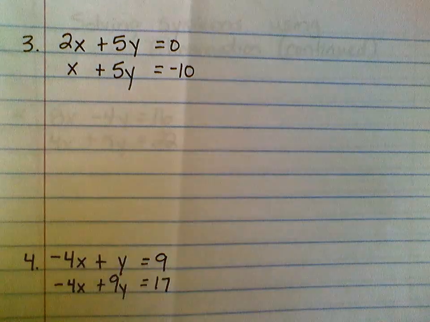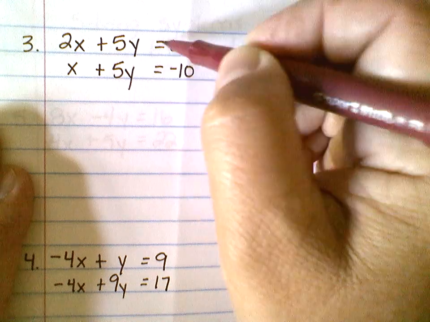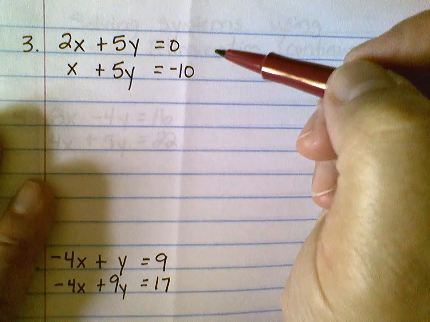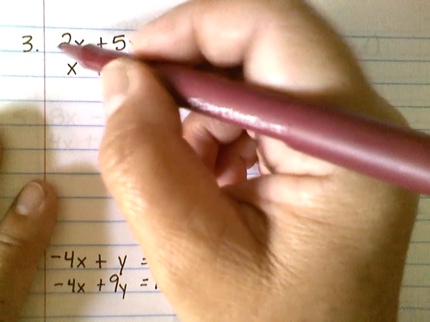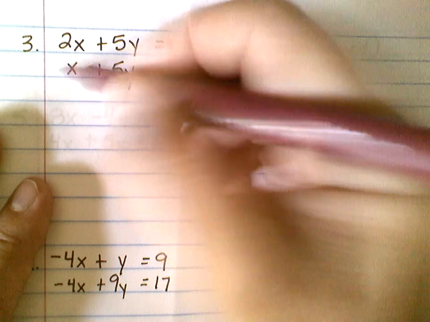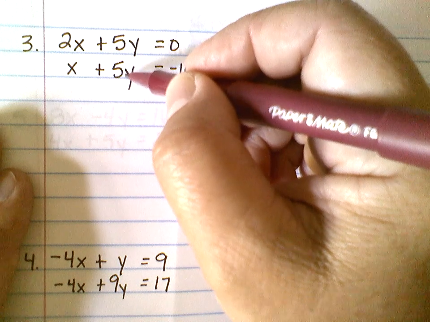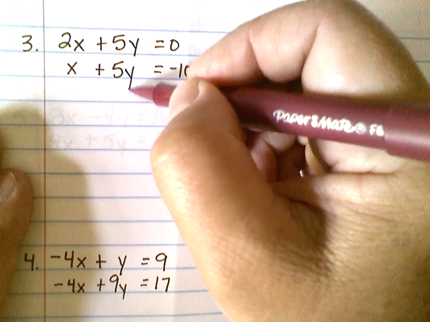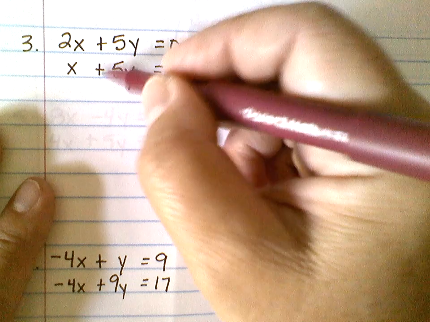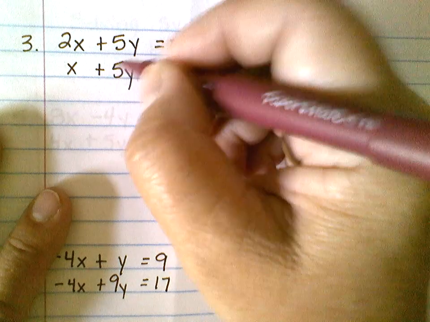For example number 3, I have my x's lined up, my y's, my equals, my constants. And then I need to look for inverses or opposites. So I have 2 and 1. Those are not opposites. I have positive 5 and positive 5. These are not opposites. So what I notice is that 5 plus 5 gives me 10. This is not going to eliminate my y. But if one of these was a negative, then they would cross out or cancel.